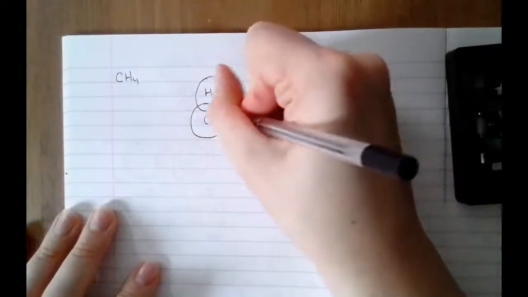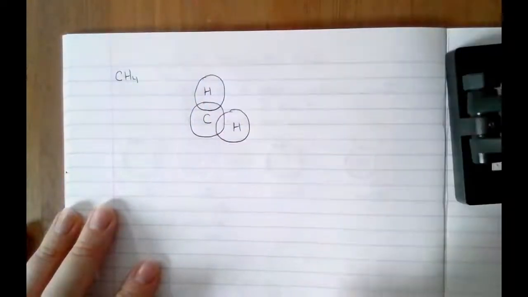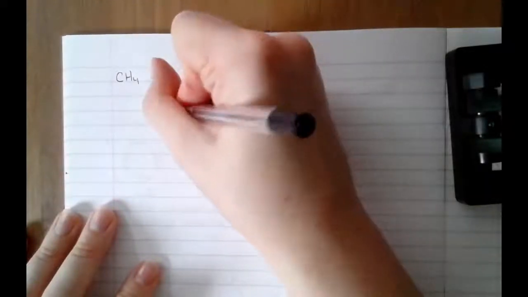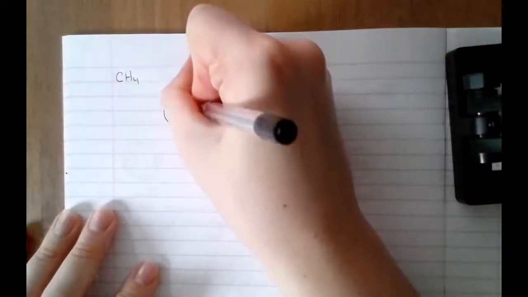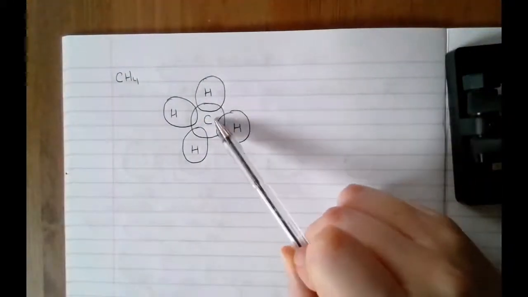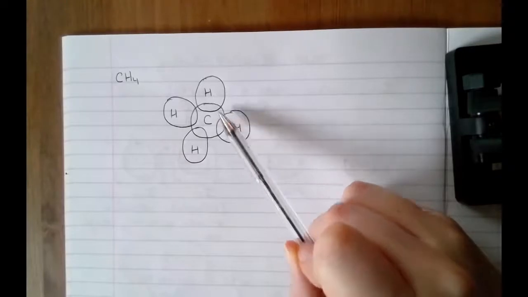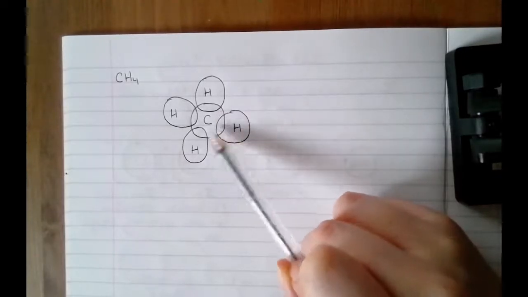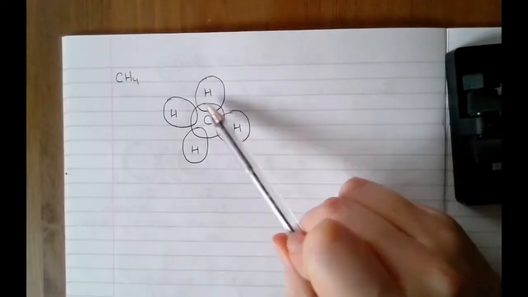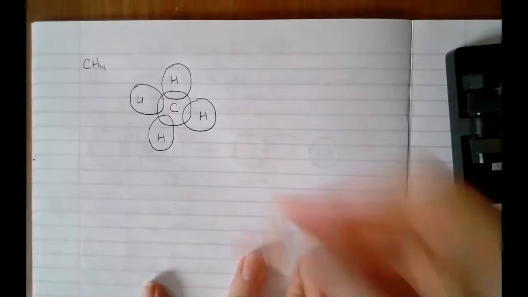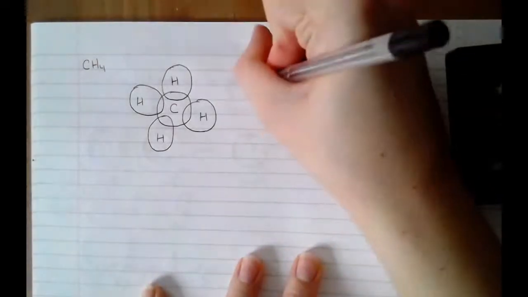Because they're going to be sharing electrons, because they're non-metals, I'm going to draw those hydrogen outer shells overlapping with carbon. Now notice that the hydrogen outer shell overlaps with the carbon outer shell, but the hydrogen shells do not overlap with each other. Hydrogens are not forming a bond with each other, so those hydrogen shells should not be overlapping with each other.